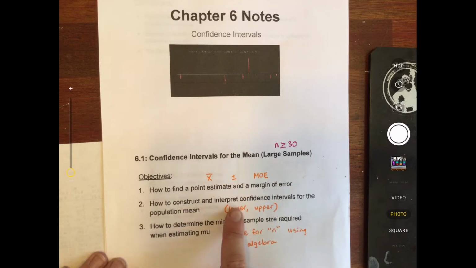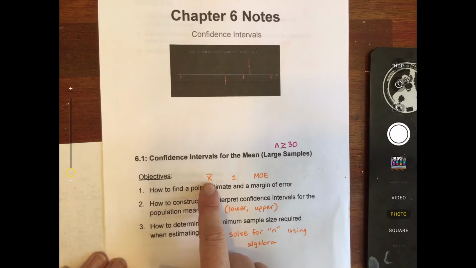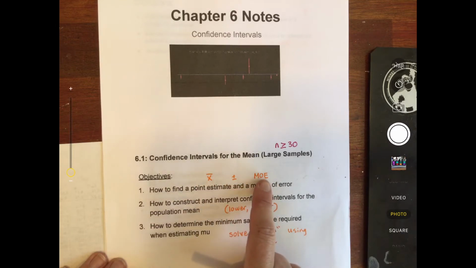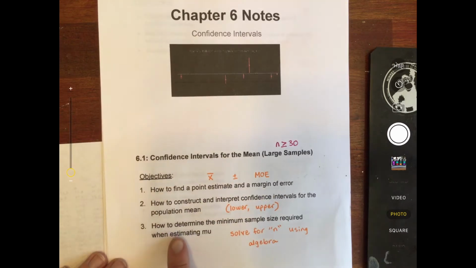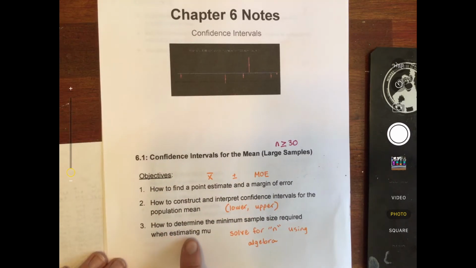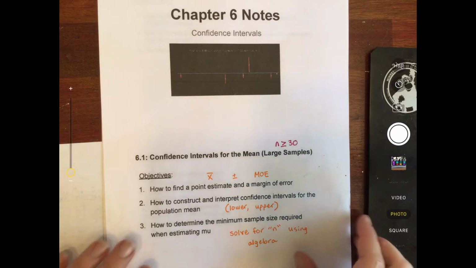To find the lower bound, we would just take the point estimate, subtract the margin of error. To find the upper bound, we would take the point estimate and add the margin of error. And then you will also learn how to determine the minimum sample size required when estimating mu. So you're actually going to be solving for n with algebra. Okay, next.